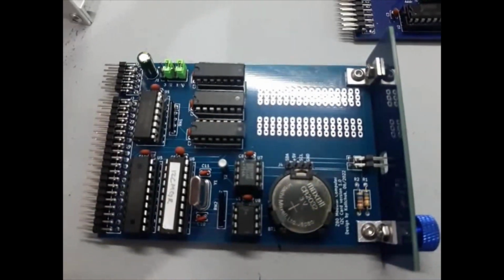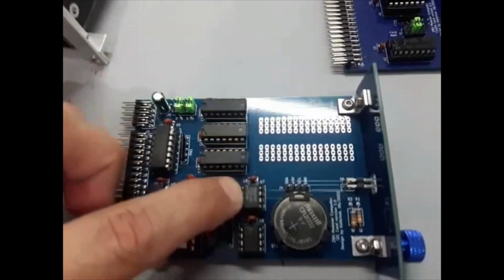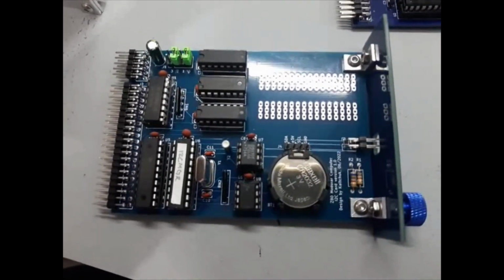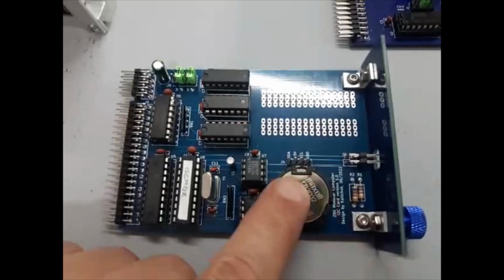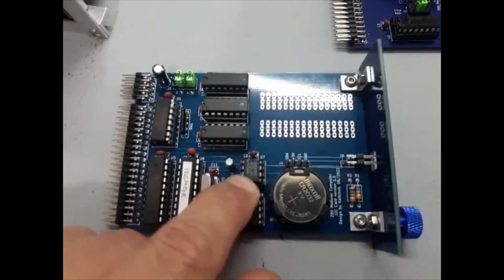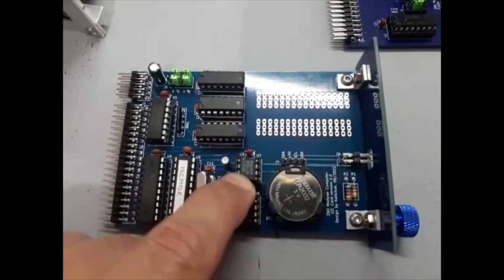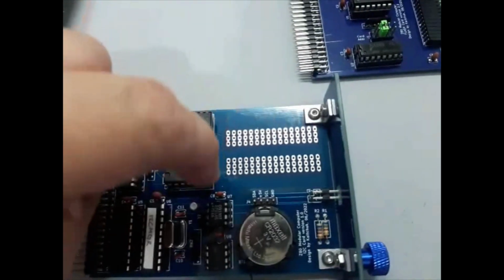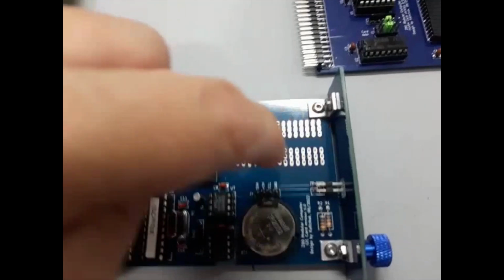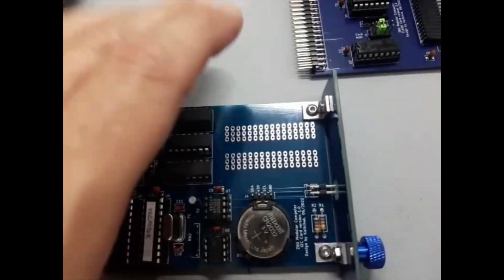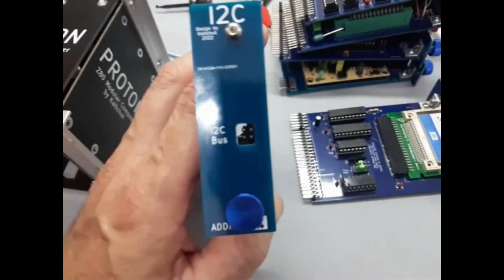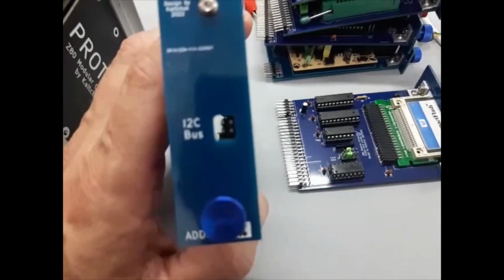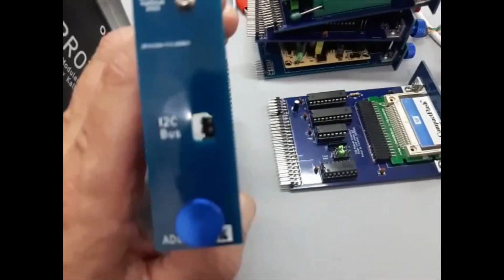And on the board we have here a real-time clock, and also this is an EEPROM. I think it's an 8K EEPROM, and this battery keeps the power for the oscillator when the card is not being powered, so we don't lose the real time. And this area here is for prototyping. You can put other ICs here, connect to the I2C bus. And also on the front there's a connector here that can be used to connect to external I2C devices. Let's say, for example, an LCD.